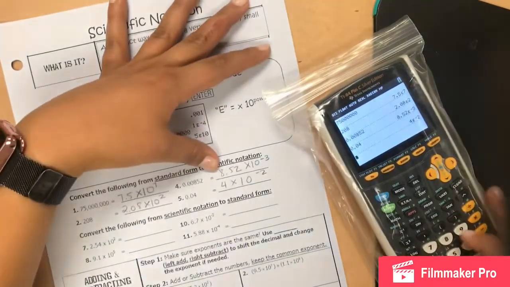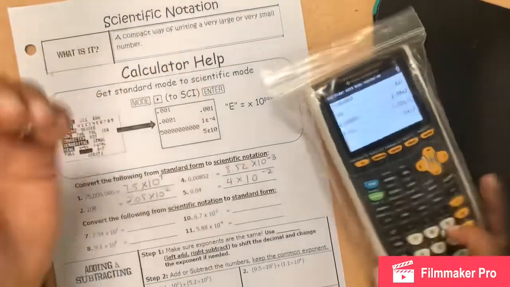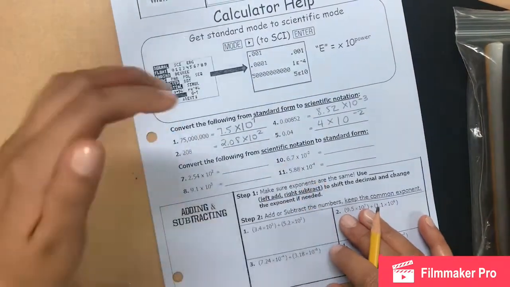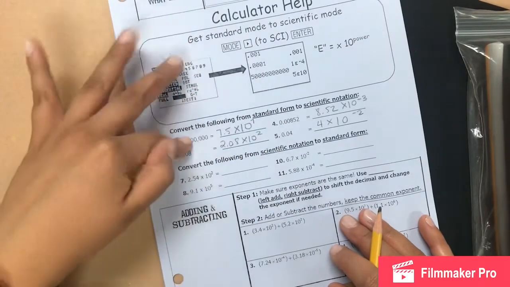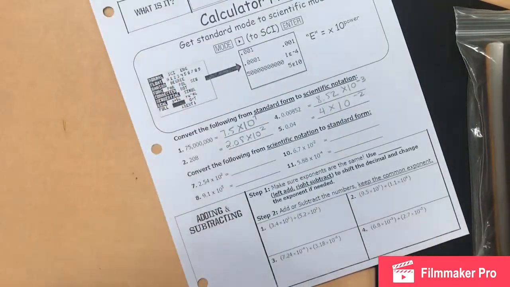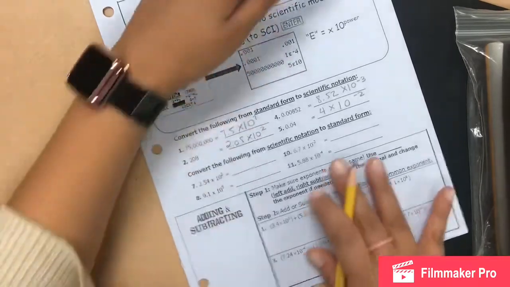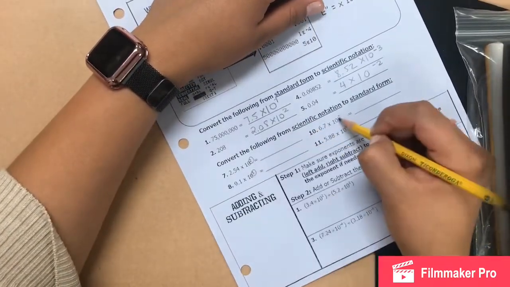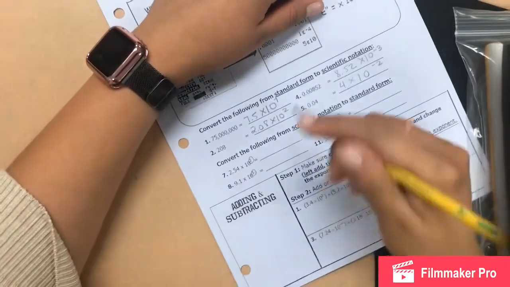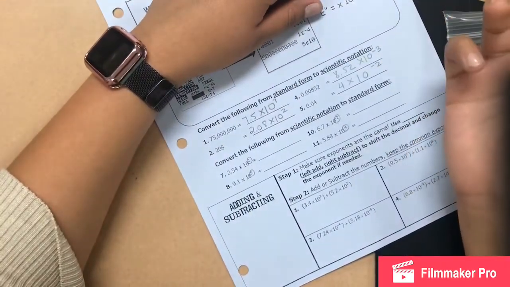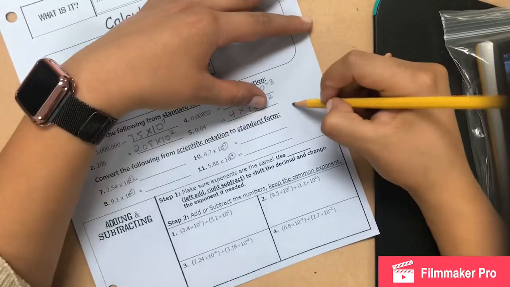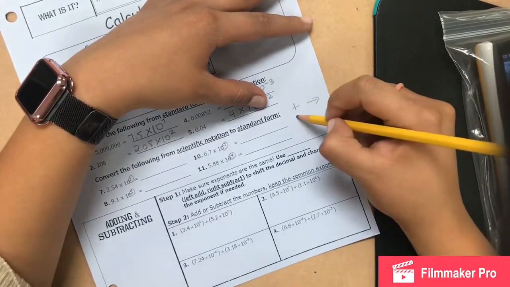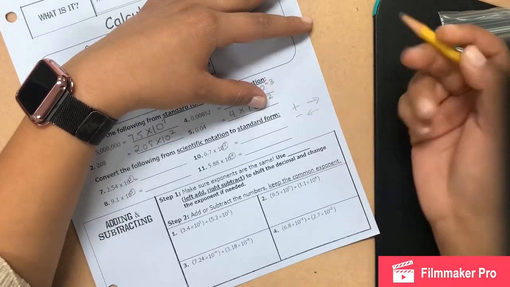Okay? Now, to do the reverse, you have to do it by hand. When I want to go from scientific notation to standard notation, I need to know the rules for moving the decimal, okay? It all comes down to the exponent. The exponent tells you which way to move and how many times. If the exponent is positive, then we're going to move the decimal to the right. If the exponent is negative, then we're going to move the decimal to the left.